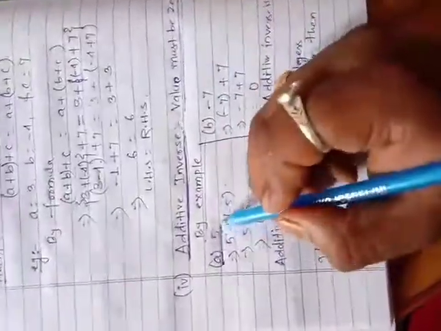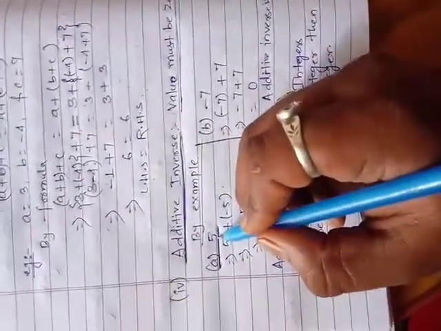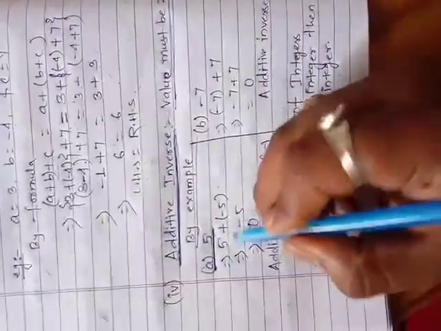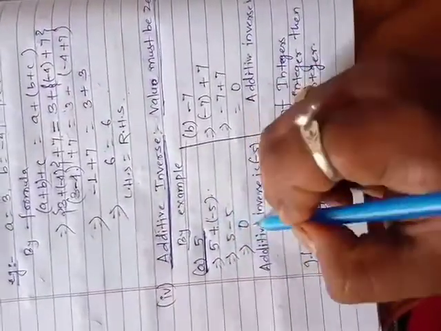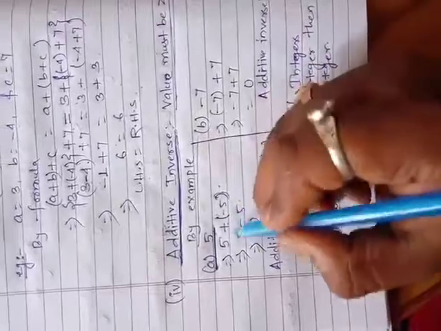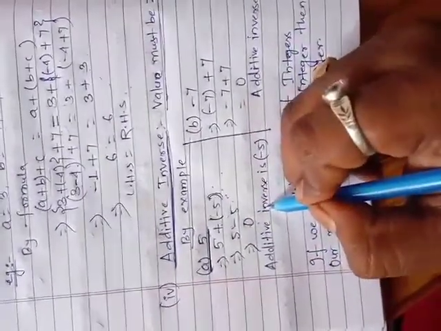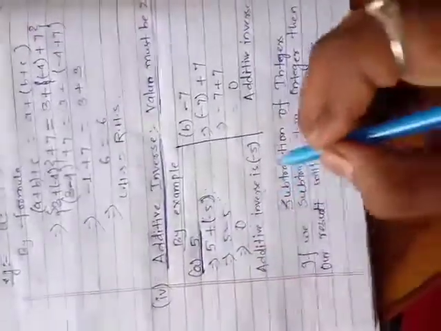The value must be 0. So we add something such that the value becomes 0. 5 plus minus 5, 5 minus 5 is 0. What have we added here? Minus 5. So the additive inverse of 5 is minus 5.